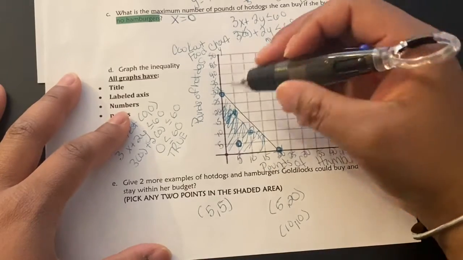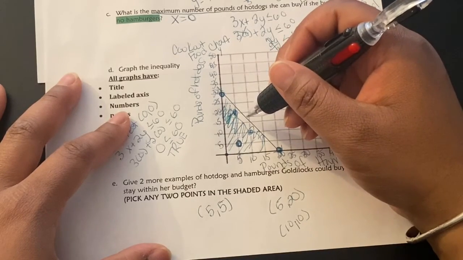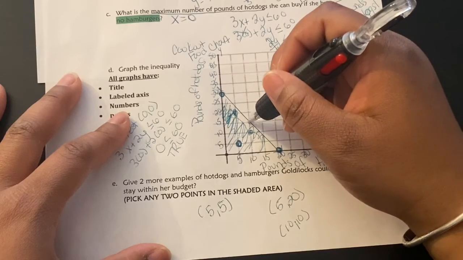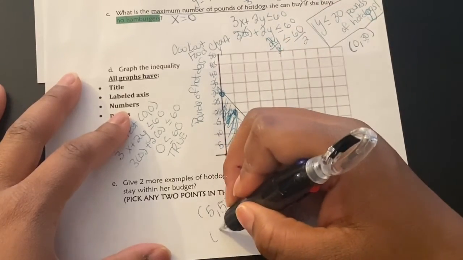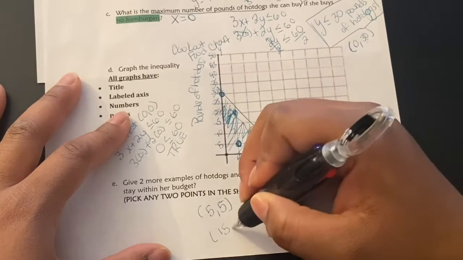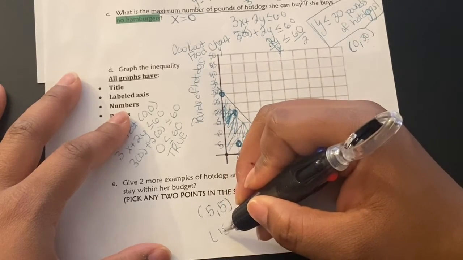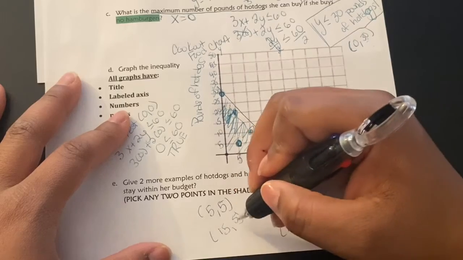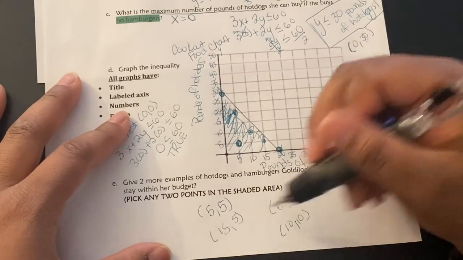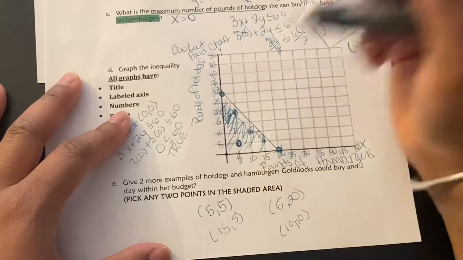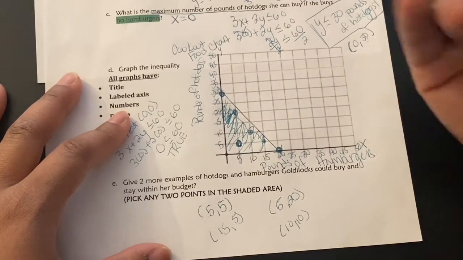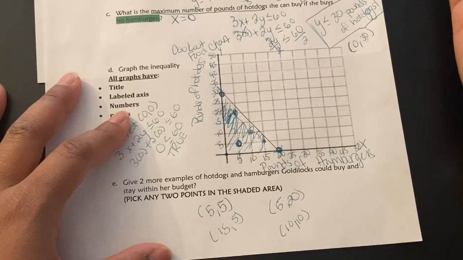She can also do 15, 5, which means she buys 15 pounds of hamburger and 5 pounds of hot dog. Any of these would be correct. Actually, anything in this shaded area would be correct. So people can have different answers and still be correct.